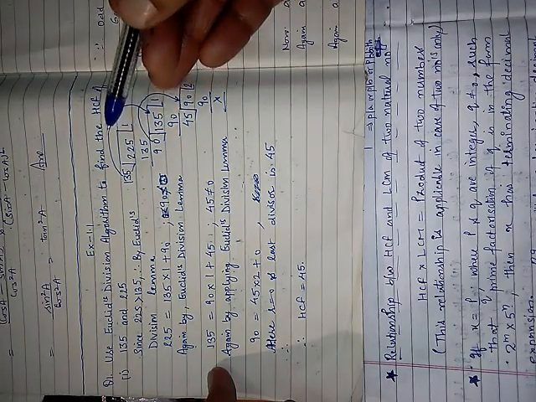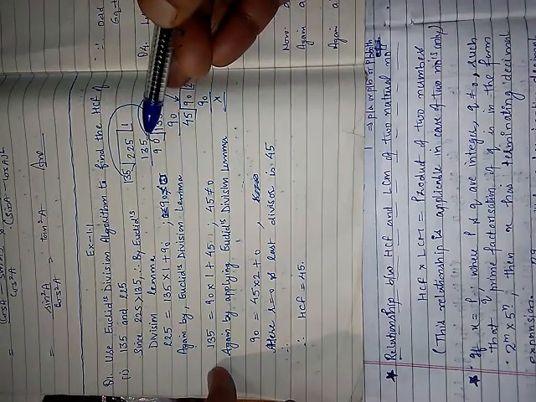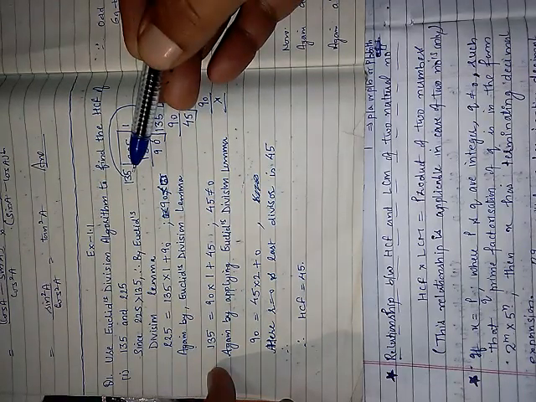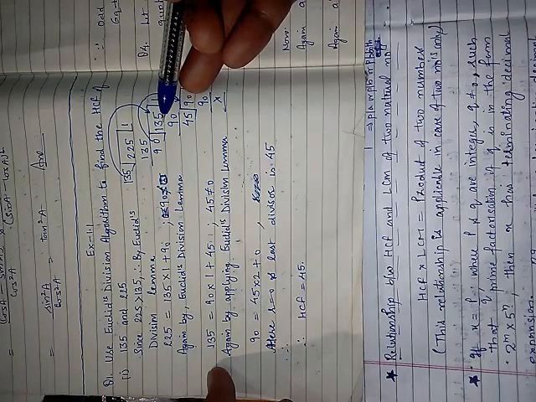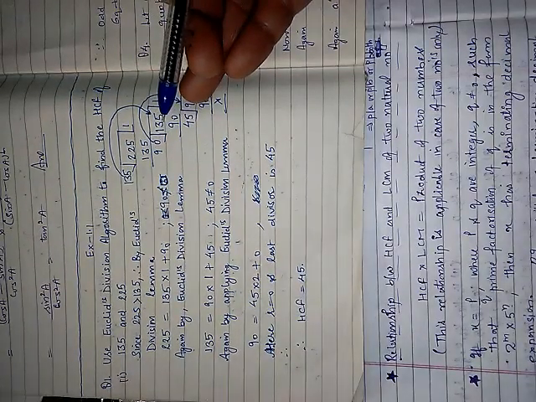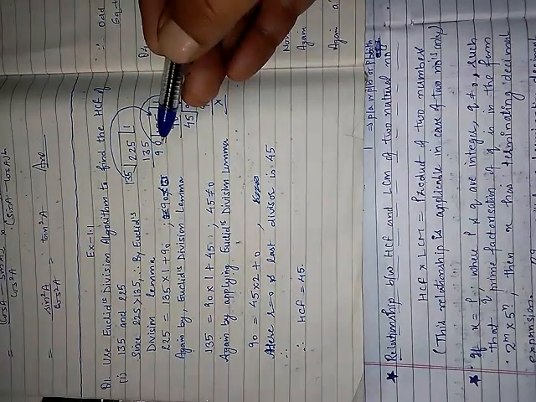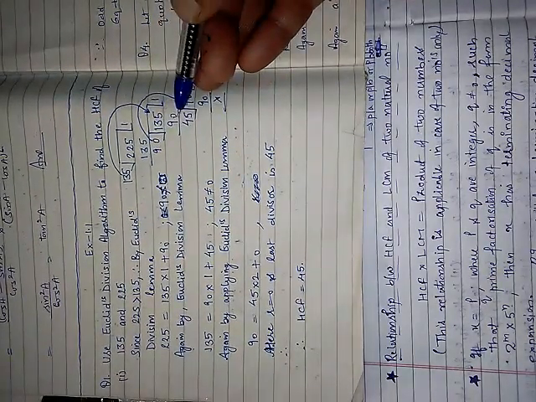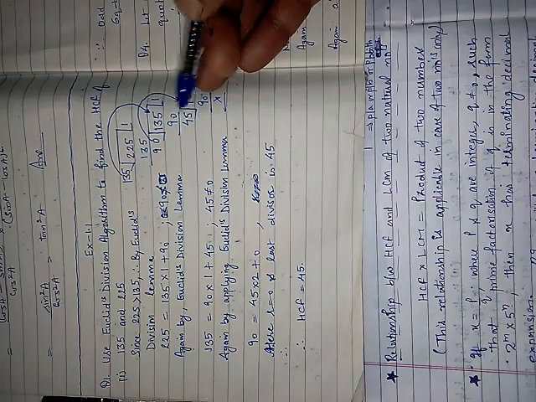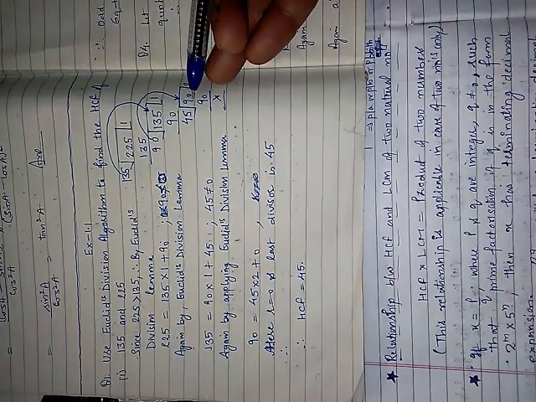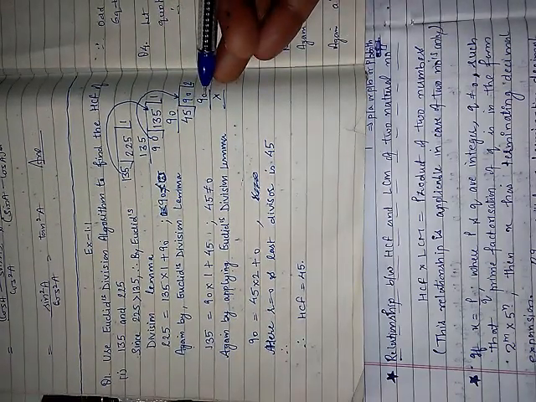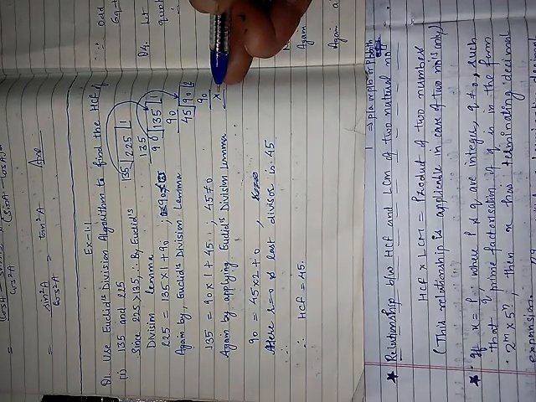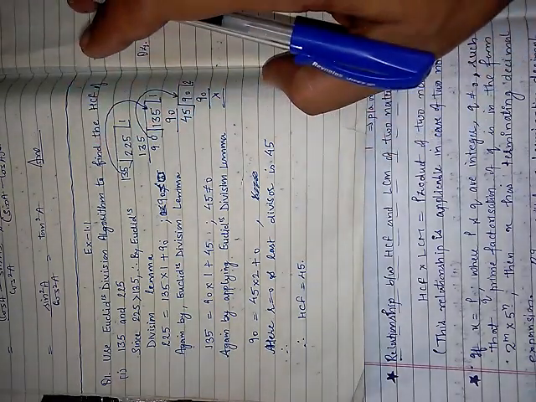Start dividing. 135 ones are 135. The remainder is what? That is 90. Again, this divisor will be shifting here. You will start dividing the old divisor with this new remainder, right? Then 90 ones are 90, the remainder is what? 45. Again this 90 will be shifted over here. 45 twos are 90. Now the remainder is 0. Whenever the remainder comes out to be 0, stop there only. You have to stop your process.